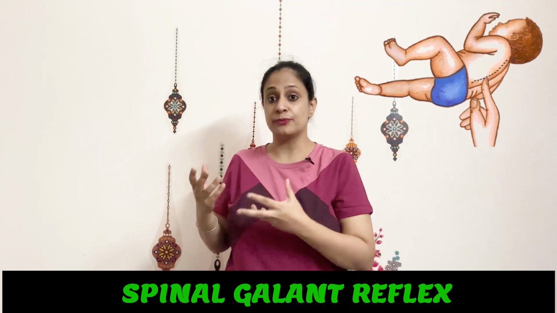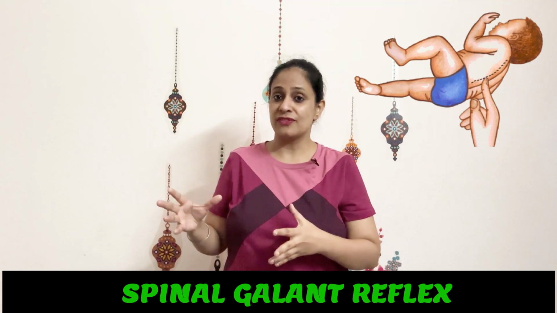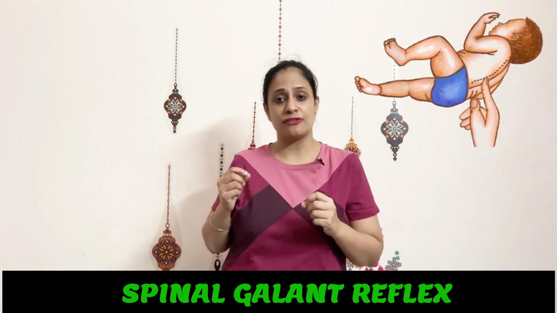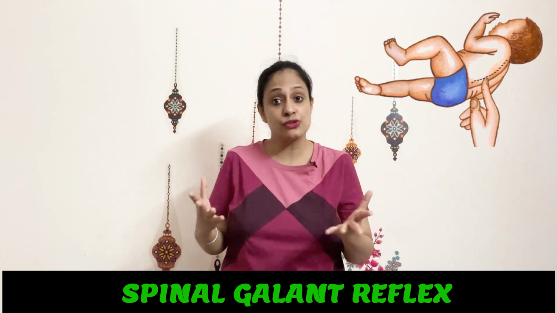But over time, from 3 to 9 months, this reflex gets integrated. So usually you will see that some form of twitch or jerk is there, which also goes away eventually. As you can see, because this has something to do with the spine, this reflex is related to the posture of the child.